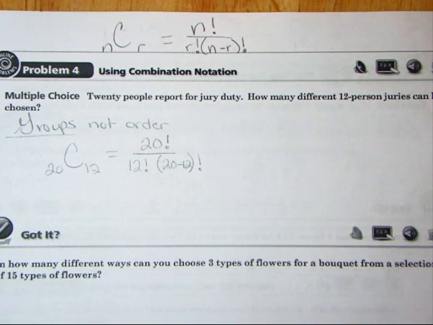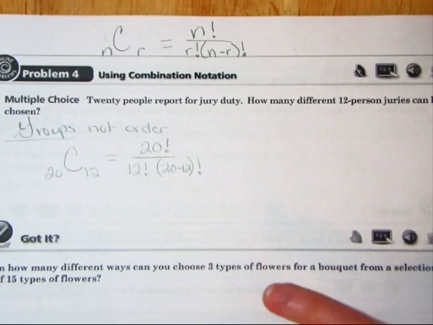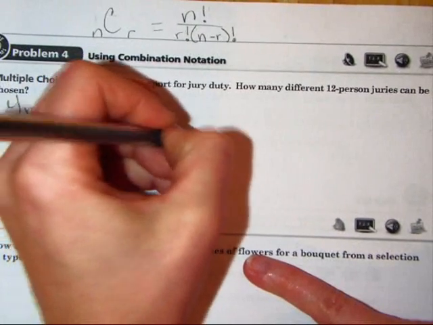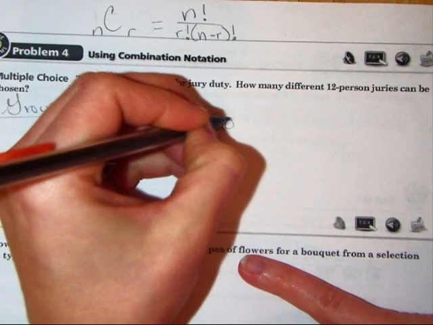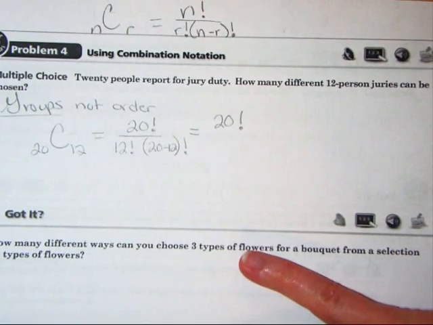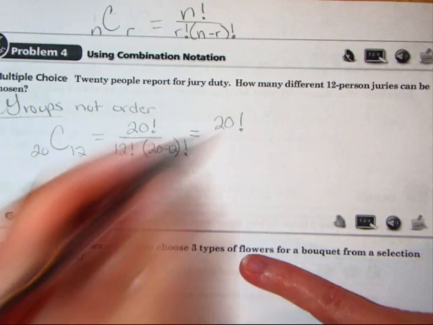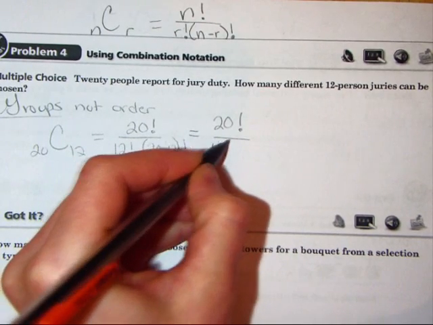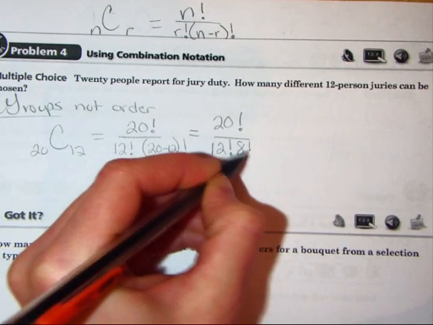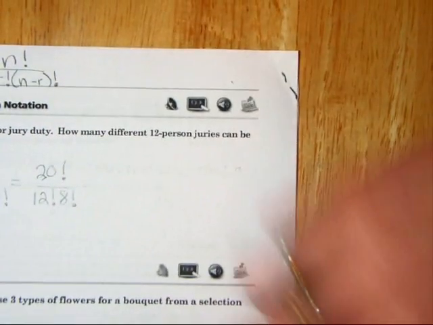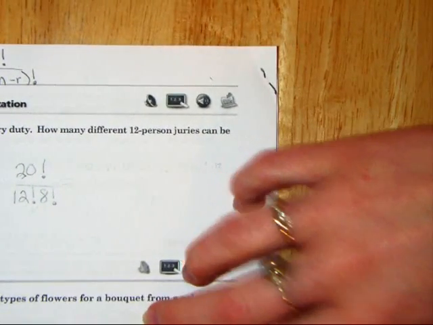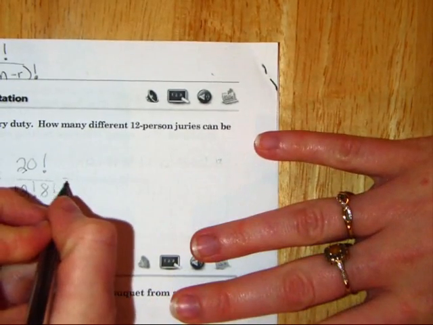All right, we need to really work this out. Go slowly with me. The top will be 20 factorial. I am not writing it all out at this particular time. Over 12 factorial and 8 factorial. Now I'm going to write this, but I'm going to write it out really long. Here we go.